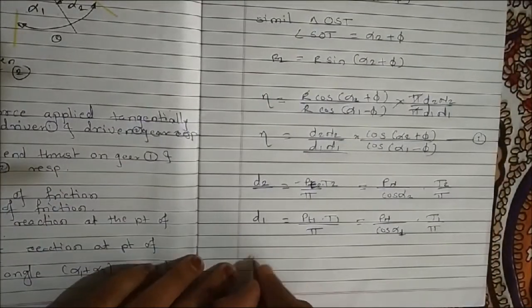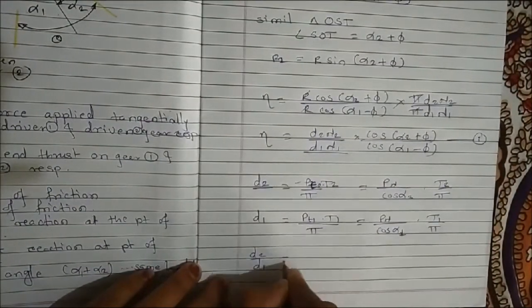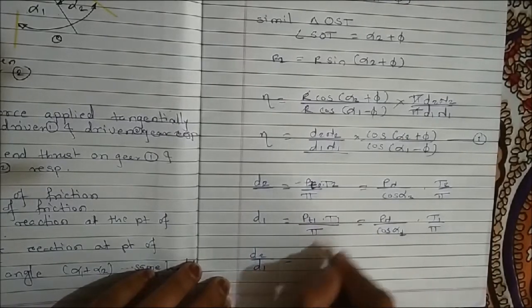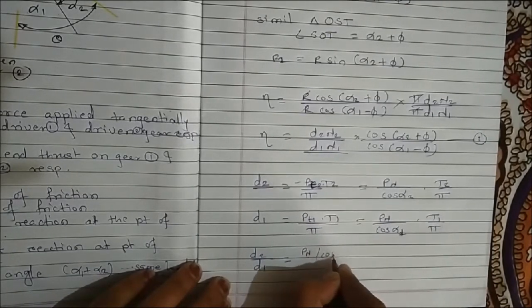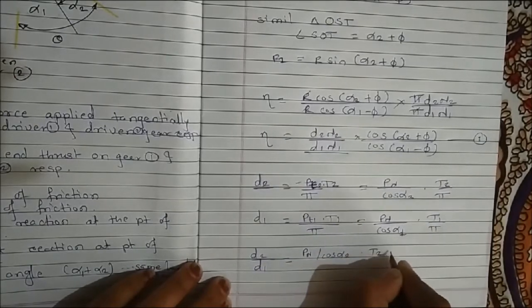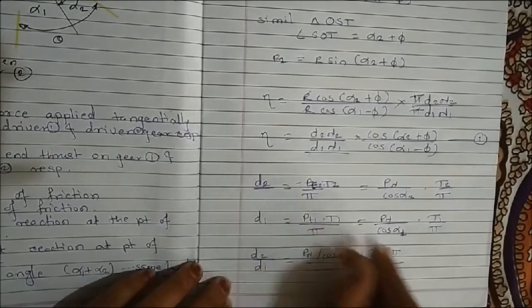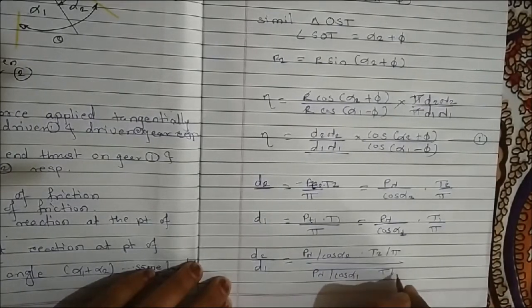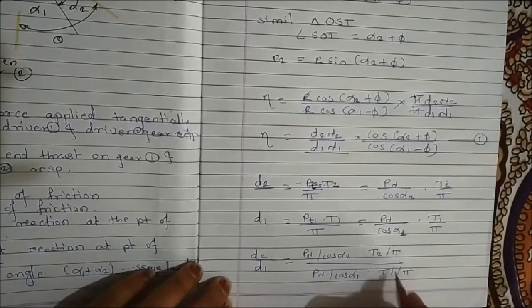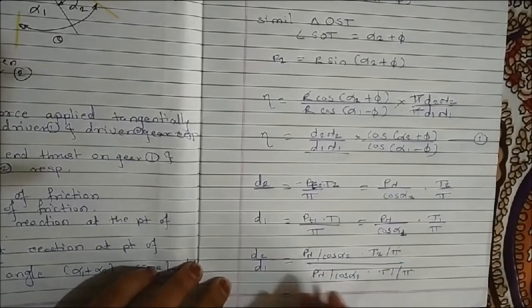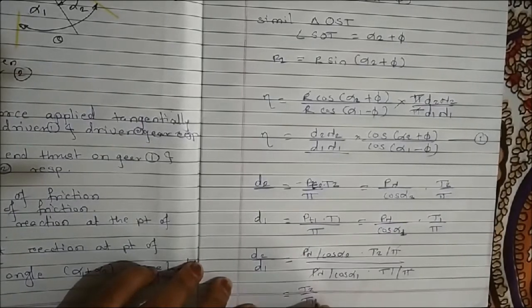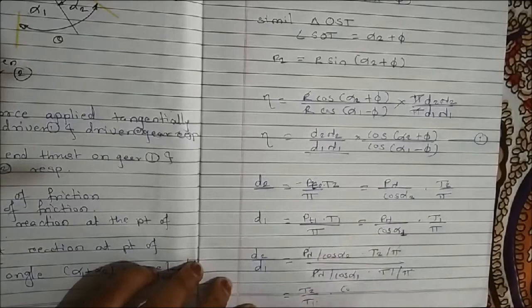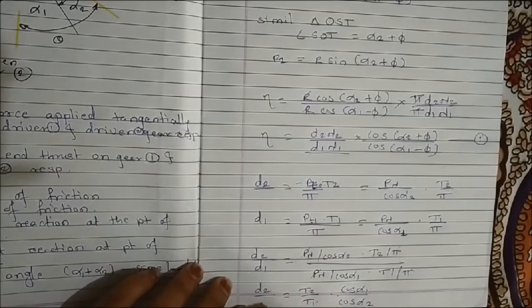So when we get d2 by d1, it is equal to pn divided by cos of alpha 2 into t2 divided by pi whole divided by pn divided by cos of alpha 1 into t1 divided by pi. So this pi gets cancelled, pn gets cancelled, so what remains, t2 upon t1 into this cos of alpha 1 goes on numerator, so it is cos of alpha 1 divided by cos of alpha 2.